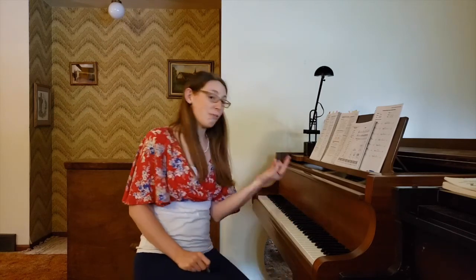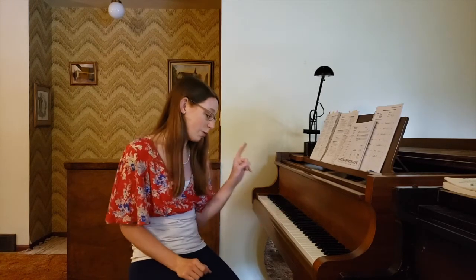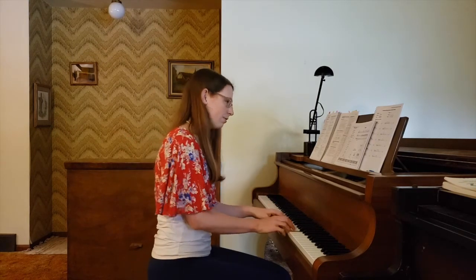To create with the tonal pattern, we're going to add some kind of rhythm, any kind of rhythm, to what we just played. So, for example, I could start repeating a couple of notes.